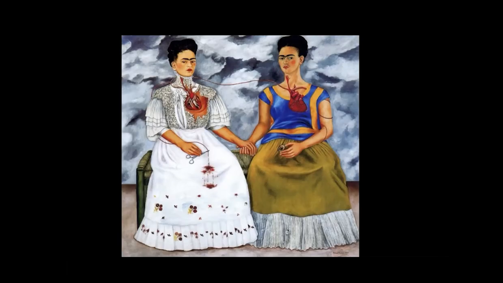what was unique about her painting at the time, Diego Rivera was a muralist and a painter, and some of what they focused on, they were friends with a guy named Leon Trotsky.